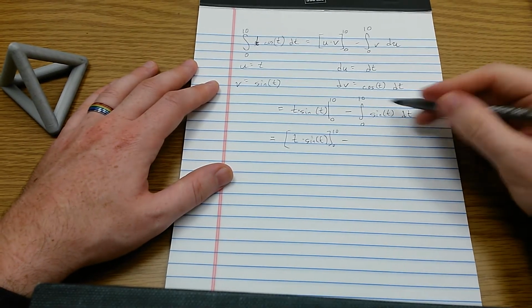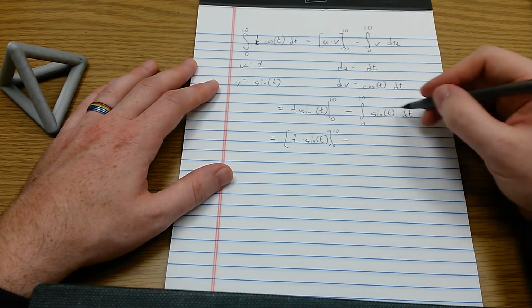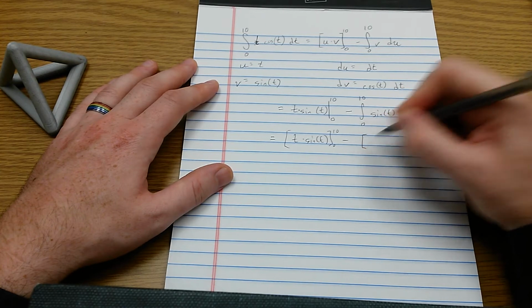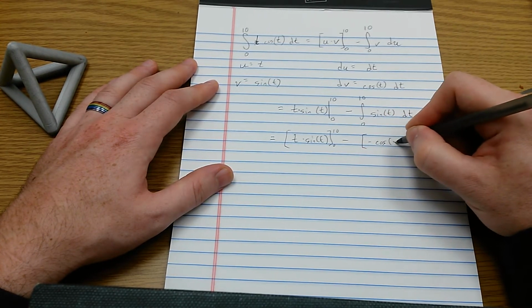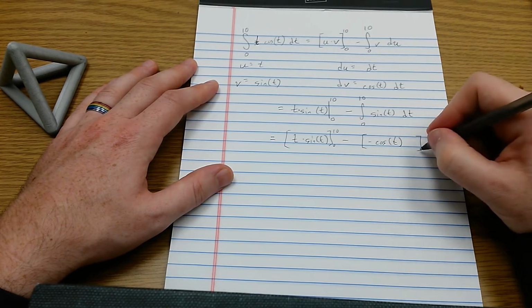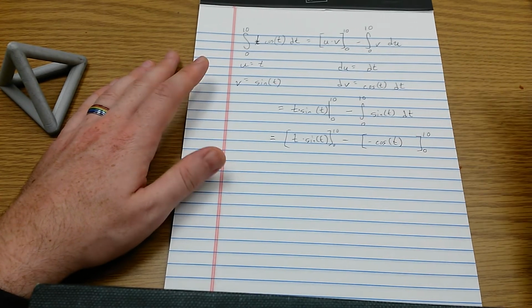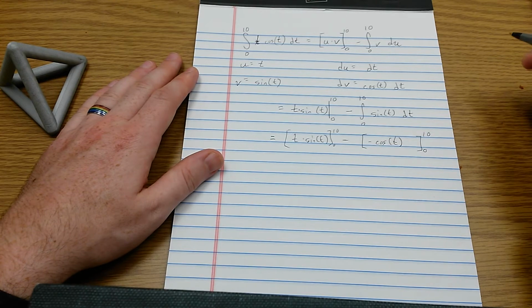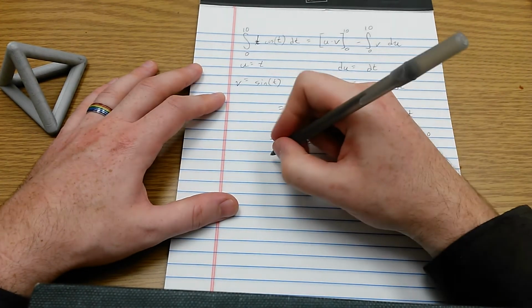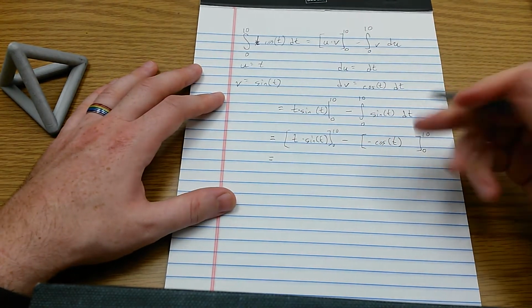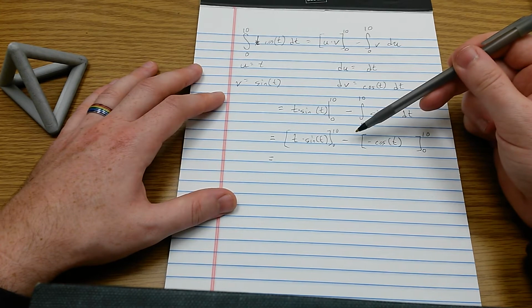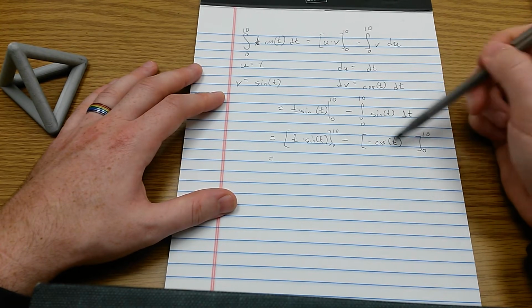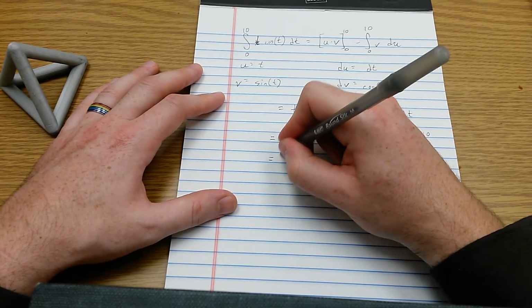So I'm subtracting off this integral. What is my antiderivative of the sine function? That is minus the cosine function. And again, I have these bounds. Now I just evaluate and subtract. The only thing I need to be really careful about here is what happens to my minus sign. Make sure I distribute that all the way through.